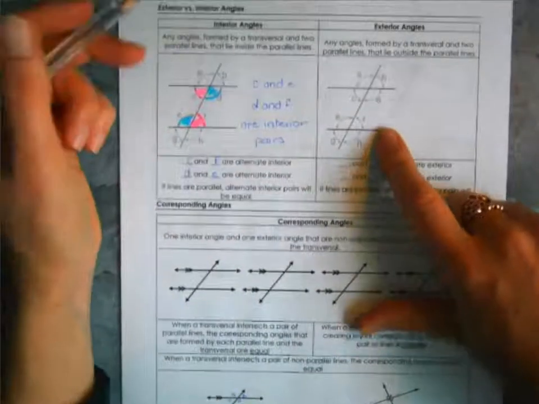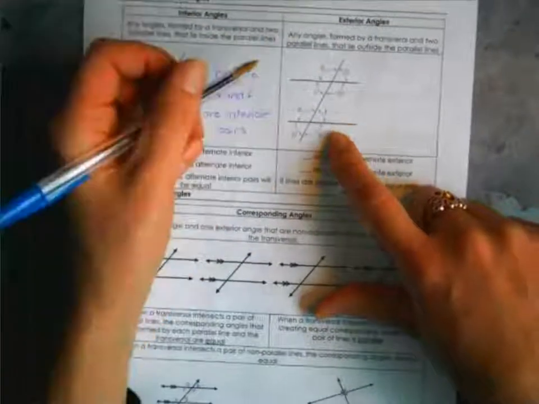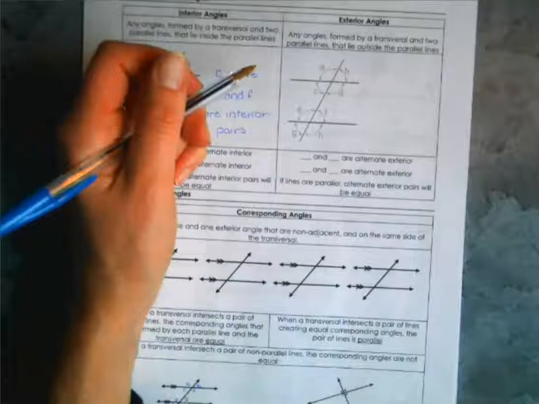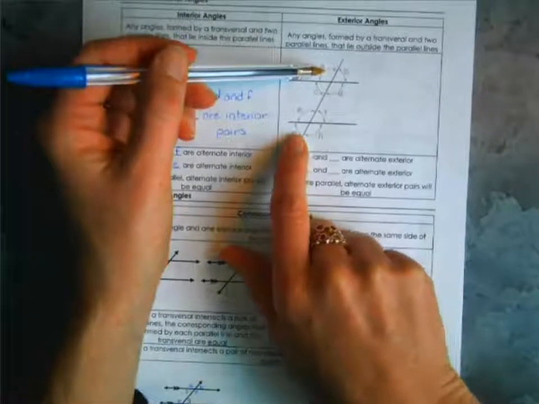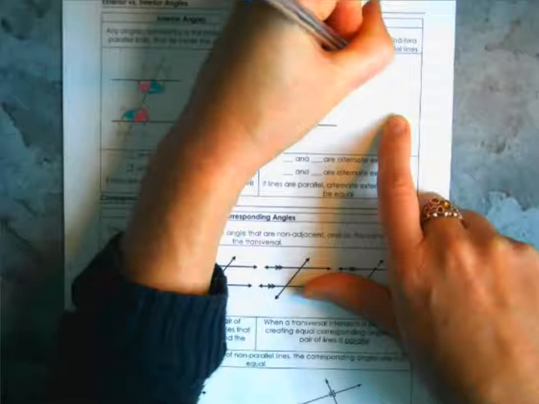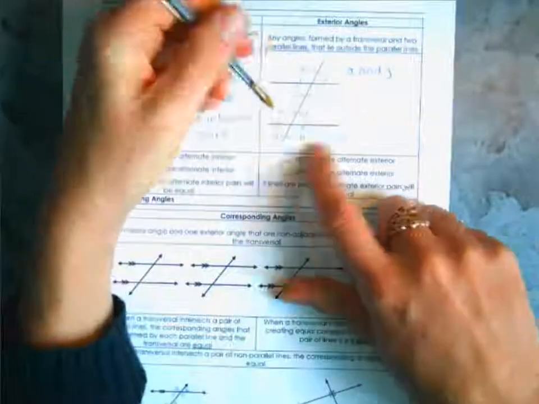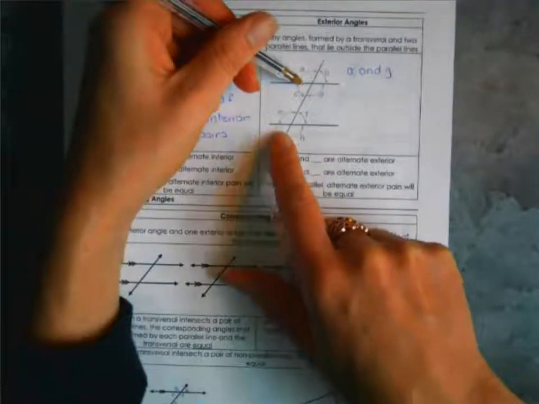Now we have the same kind of idea with exterior angles. With exterior angles, it could be like A and G, for example. So let's put down A and G, right? Because they're on the exterior of the parallel lines.